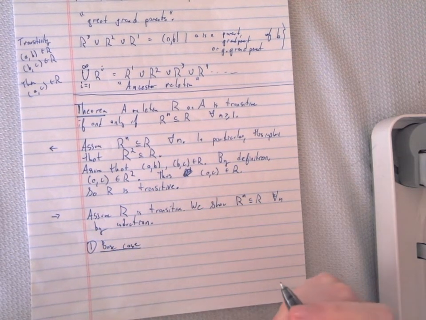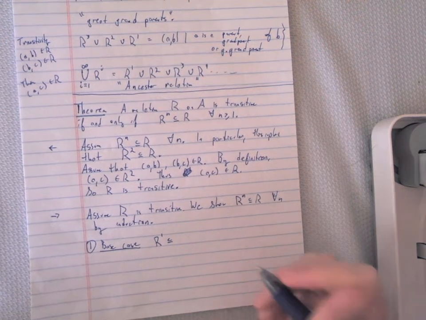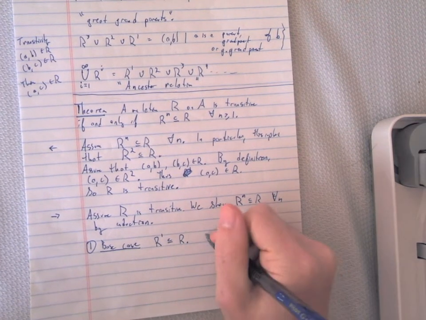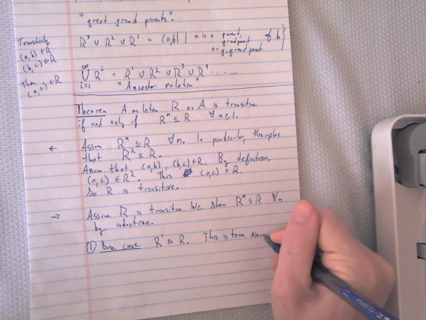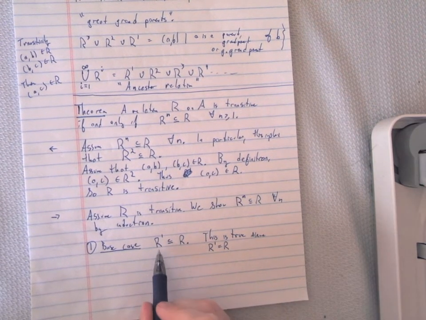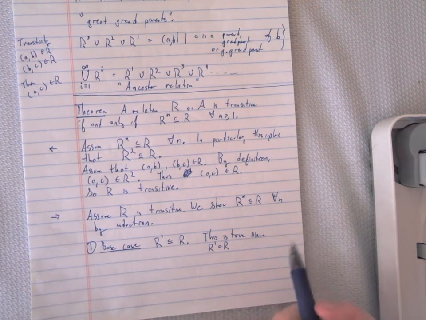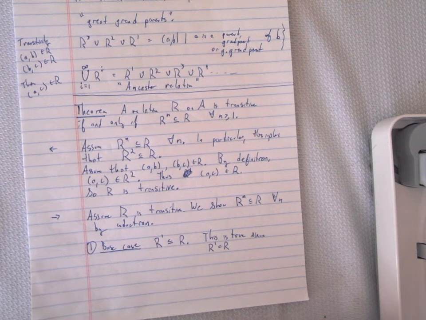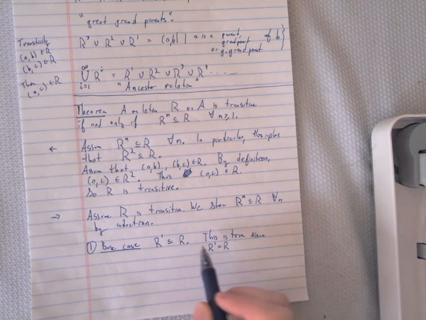The base case here is we want to show that R^1 is a subset of R. This is true since R^1 is equal to R. So R is certainly a subset of R, trivially. R is always a subset of R. So that's the base case taken care of.